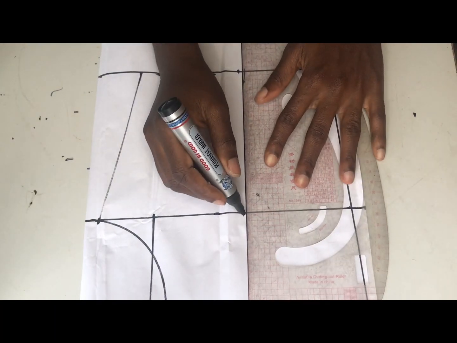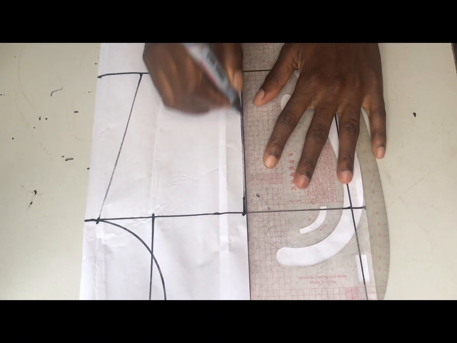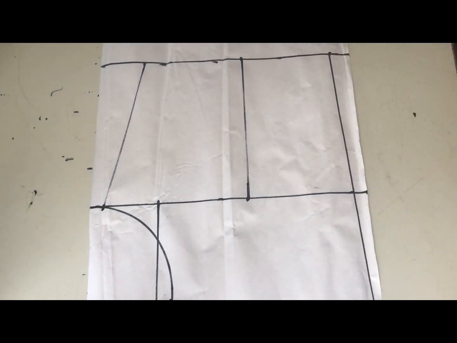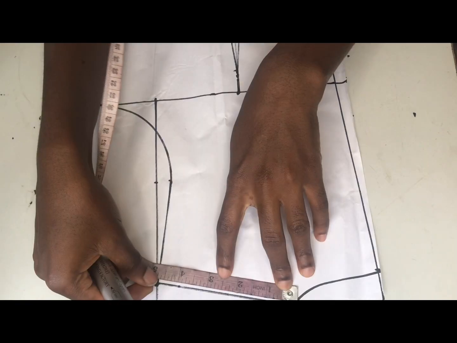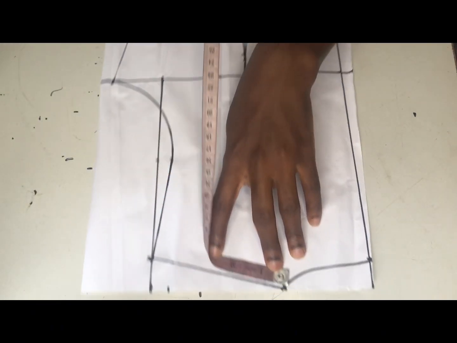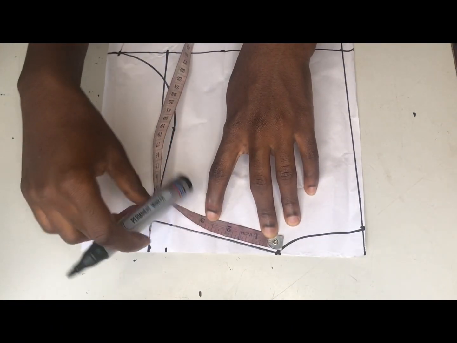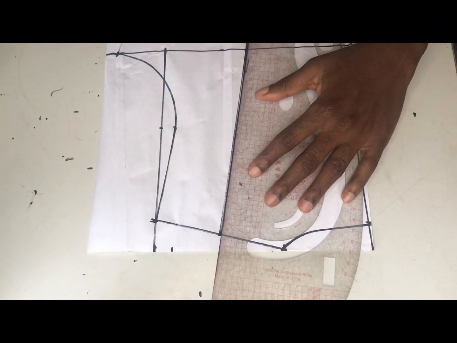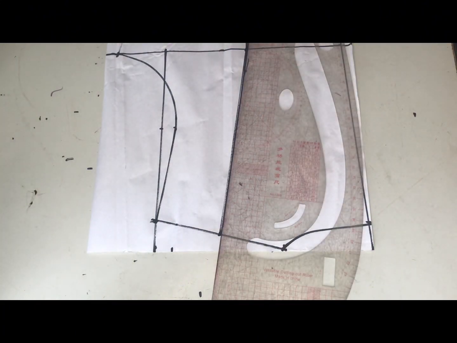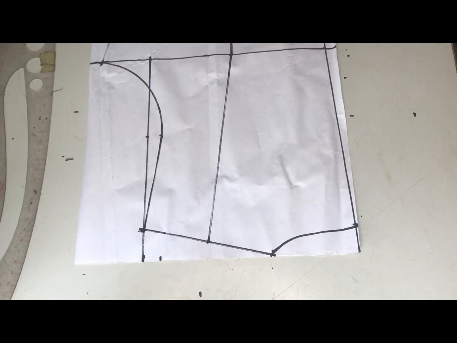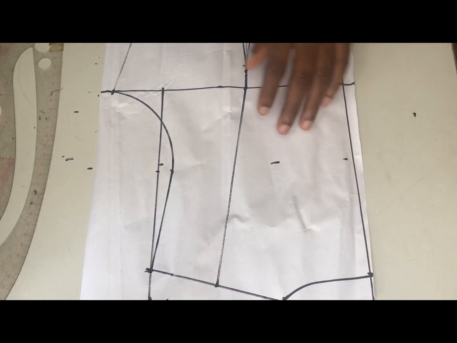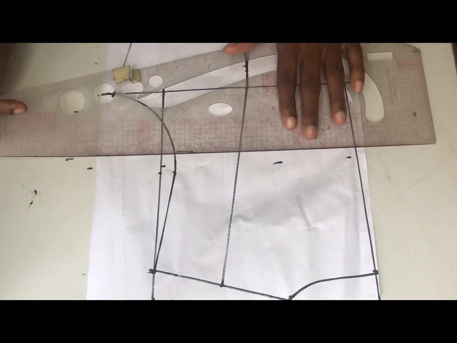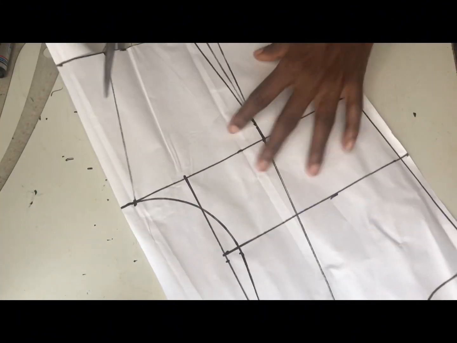For the dart intake, you divide your waistline by 2 and connect it with a straight line, and then take your half inch on both sides for the dart intake. Divide your shoulder by 2 and then mark it. Connect a straight line towards the dart intake like so. Come down by 5 inches for the back and connect with a straight line. Then cut it out like so.